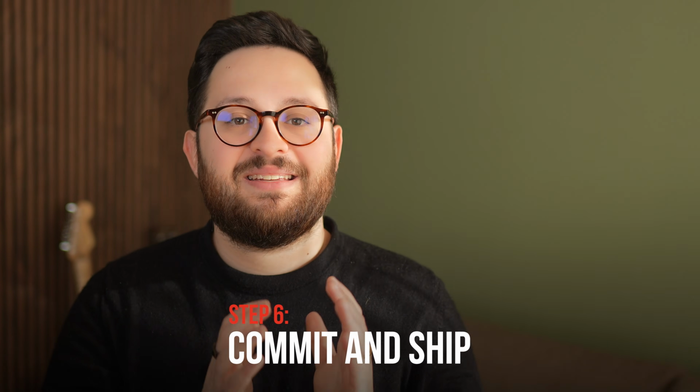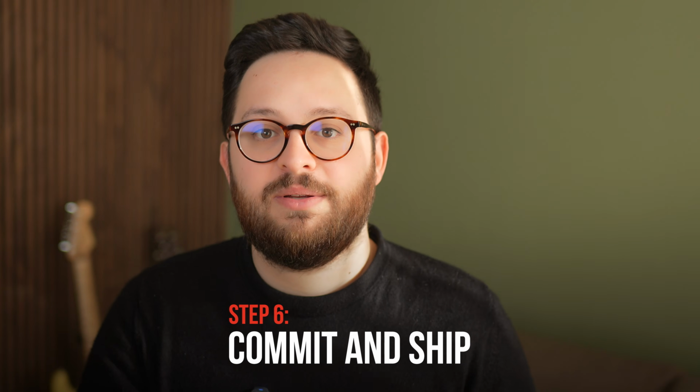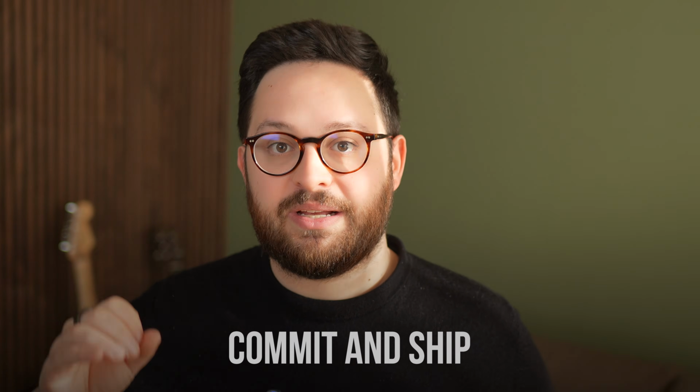Step 6, commit and ship. When it looks good, ask Claude to commit the changes with a clear commit message, push it, deploy it, and move on to the next thing.